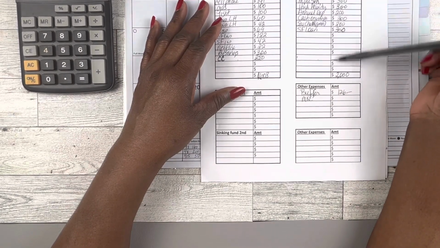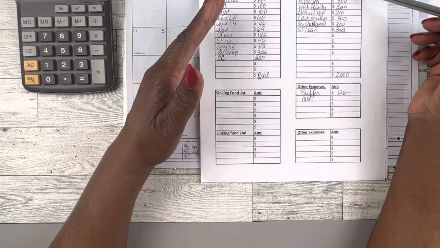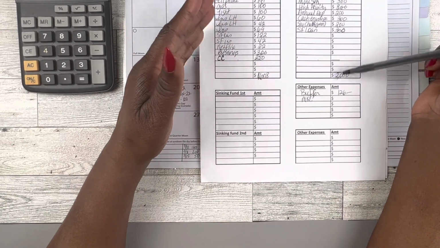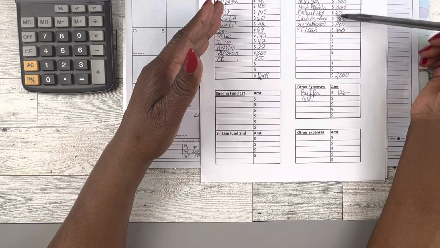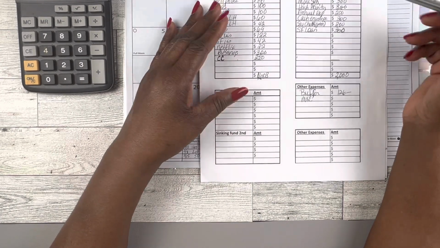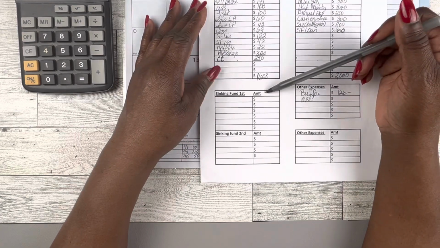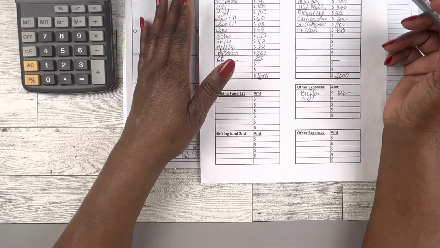So I have $2,000 that I've aligned and allotted to go to these sinking funds. If an emergency happens, then I won't be able to save as much. I'd much rather it come out of my sinking funds than me not paying a bill. So that's how I'm going to do it for this month.